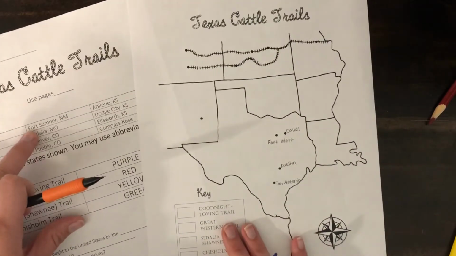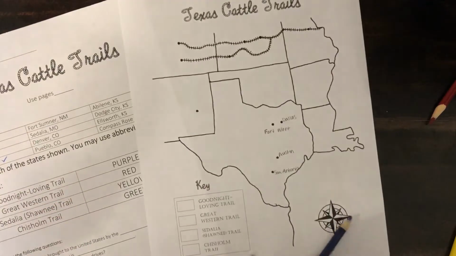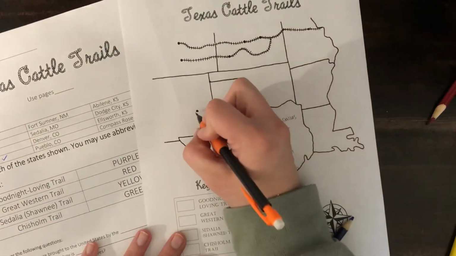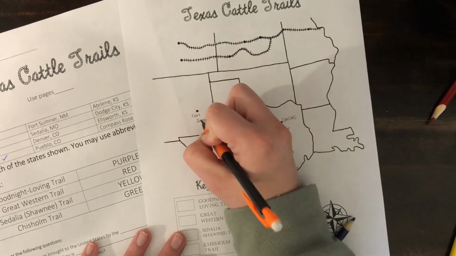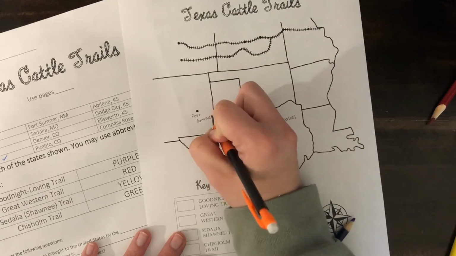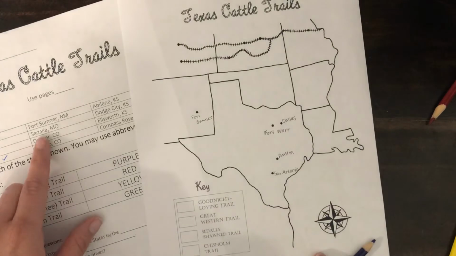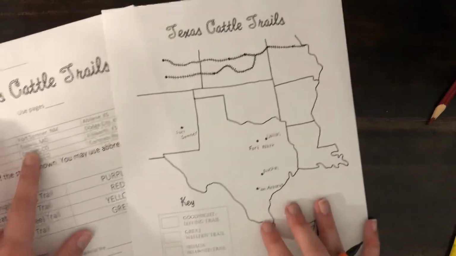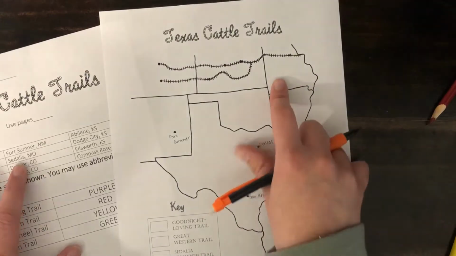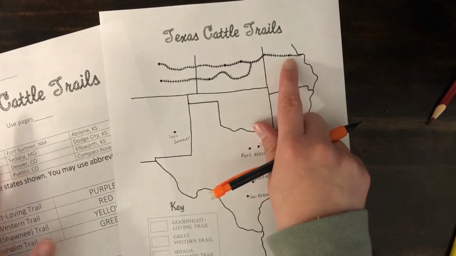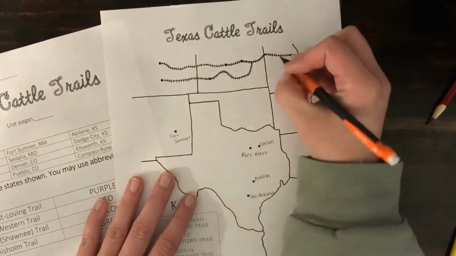Next, we're going to do Fort Sumner, New Mexico, and that's this one little dot right here that's over in New Mexico. So just put Fort Sumner. Okay. And then Sedalia, Missouri, okay? And so that's going to be up here in Missouri. It is this little one right here that is alongside the railroad.